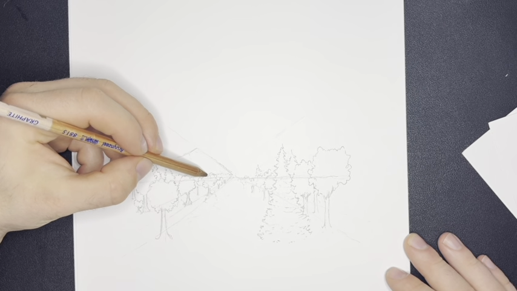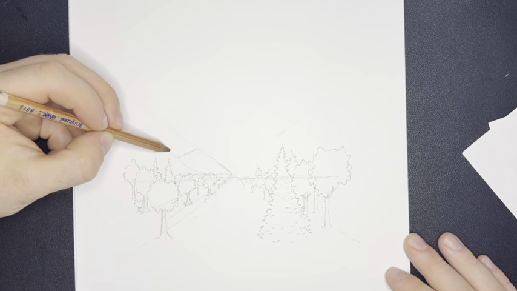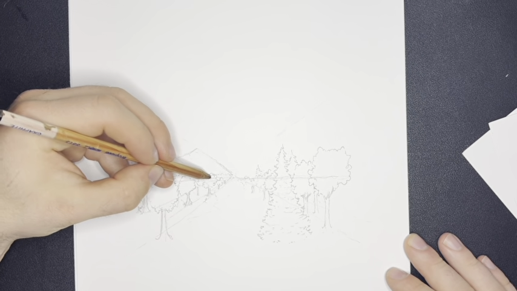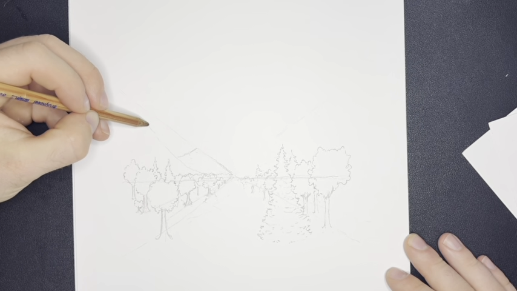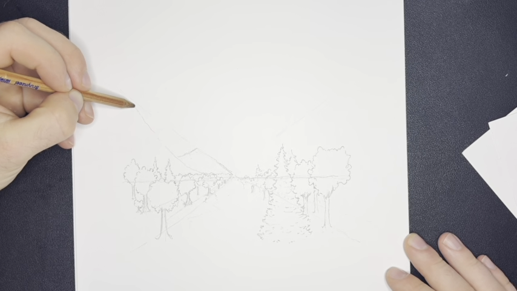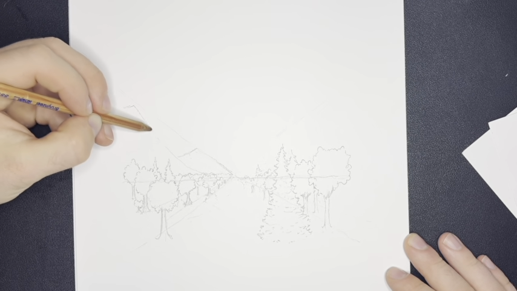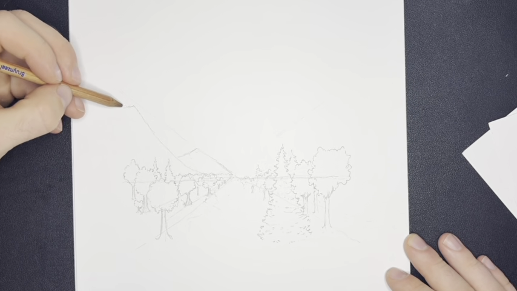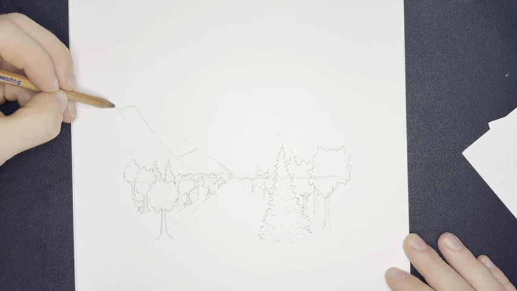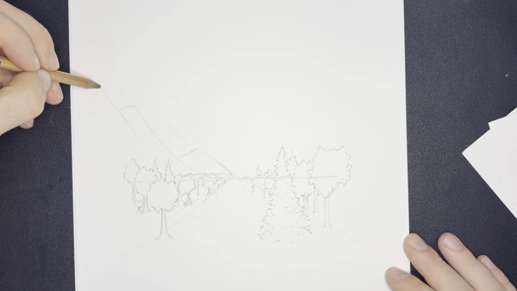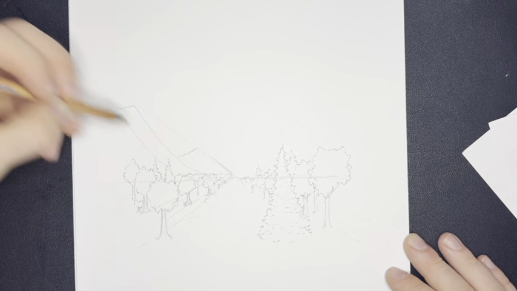But then we want that hill to be layered behind a hill that's closer to us. So then, starting from the horizon line, I'm continuing a line left up the page that's going a little bit higher than that first little mountain peak. It's going to come down a little bit more here. And then let's draw another line that comes down and goes even higher still.